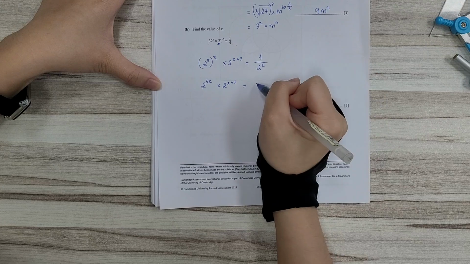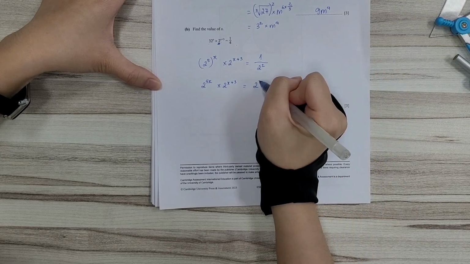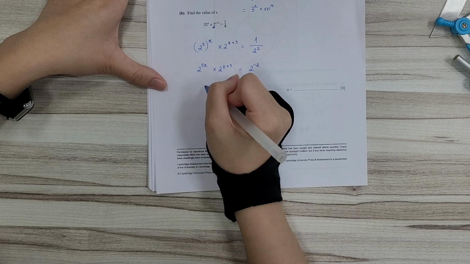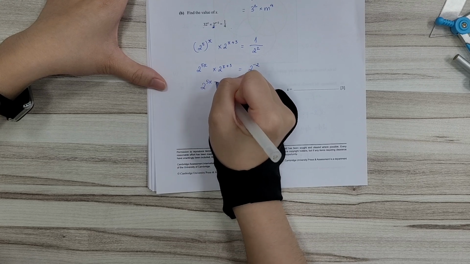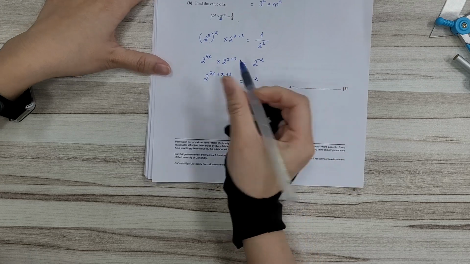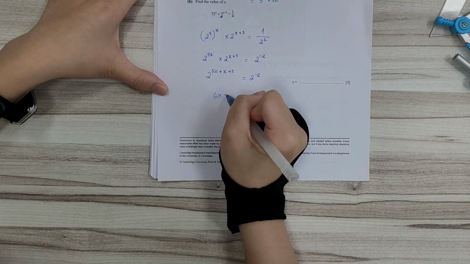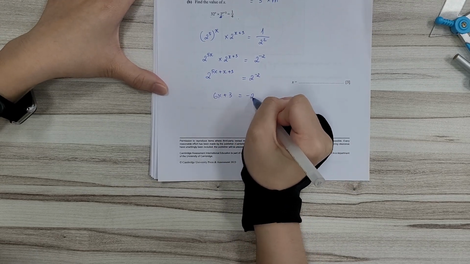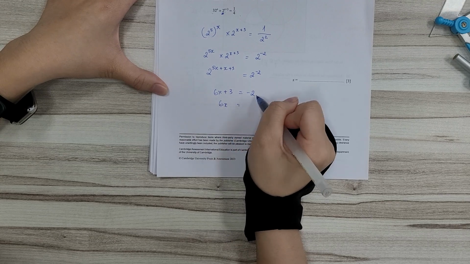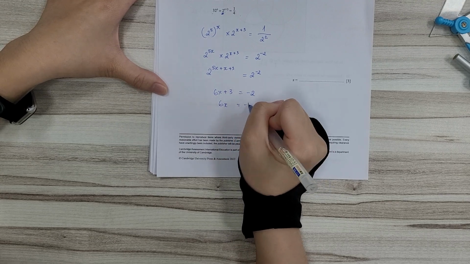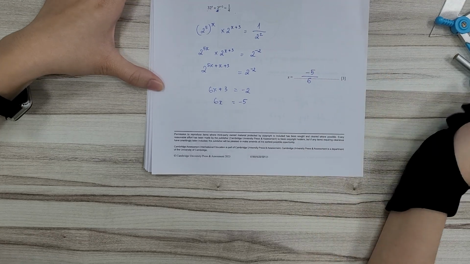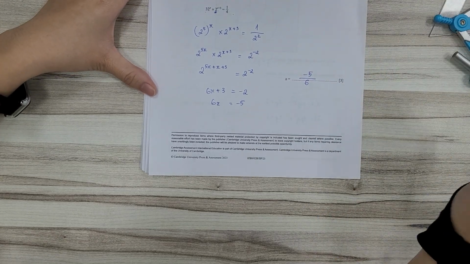Now this one is a reciprocal, so negative 2. Okay. 5x plus x plus 3. So 6x plus 3 is negative 2. 6x is negative 2 minus 3, so negative 5, then x would be negative 5 over 6.